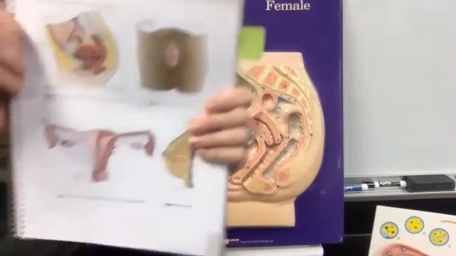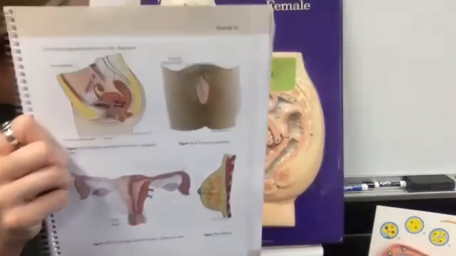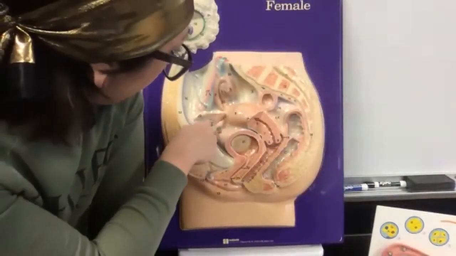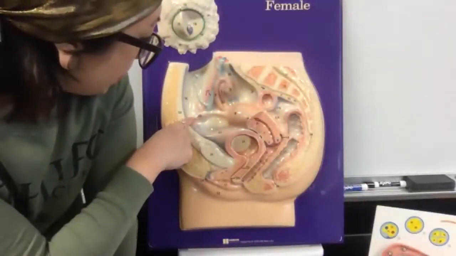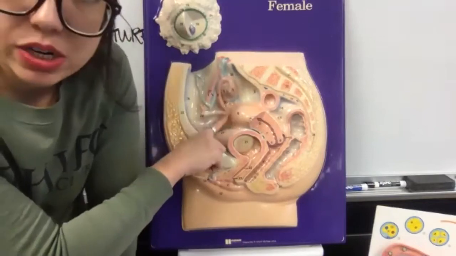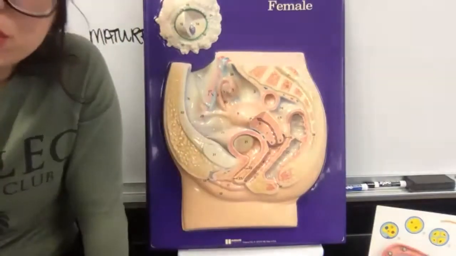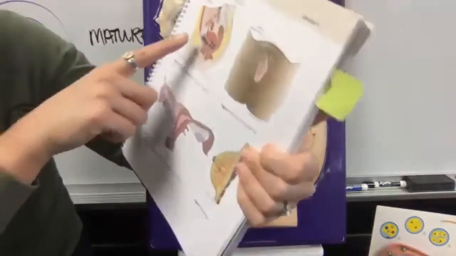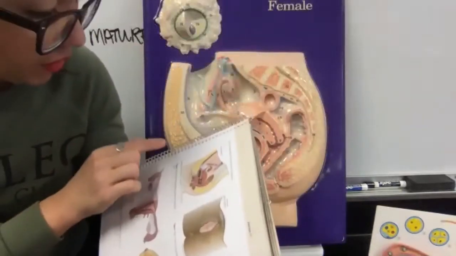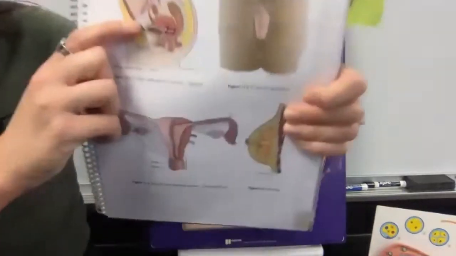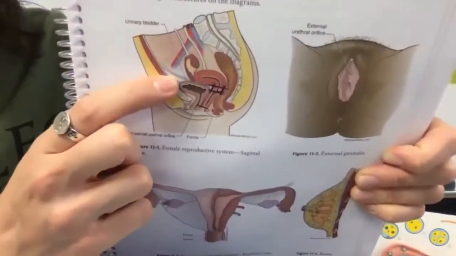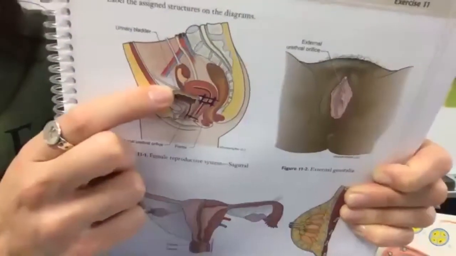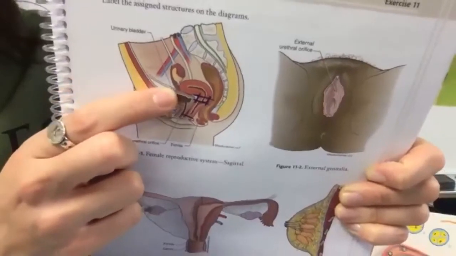And I forgot to talk about the round ligament. On this model, we can see the round ligament. That would be number 29. And that round ligament attaches the anterior portion of the uterus to the lower abdominal pelvic wall. Here on figure 11-1, that is this ligament right there. That is the round ligament. It attaches the anterior portion of the uterus to the lower abdominal pelvic wall.